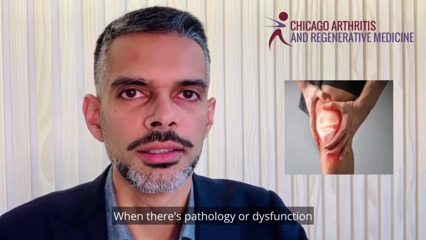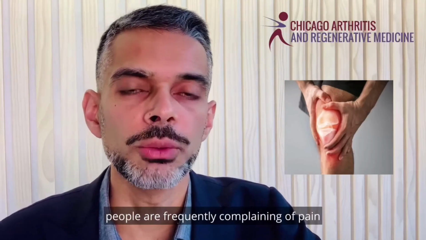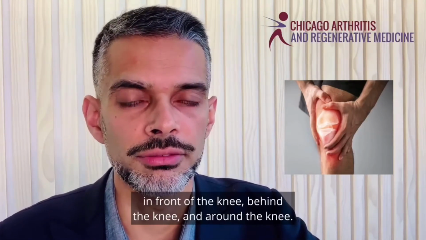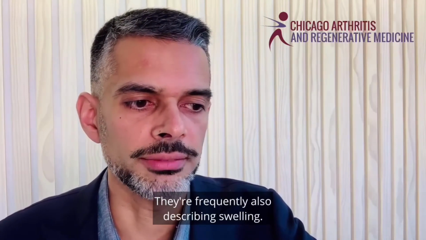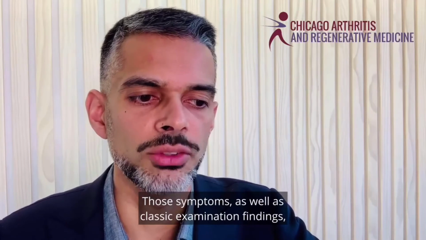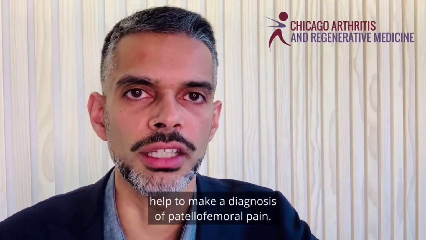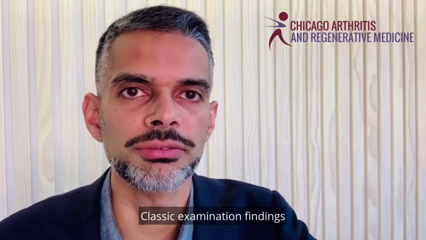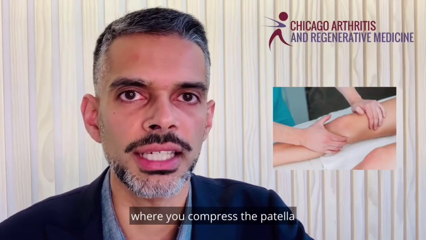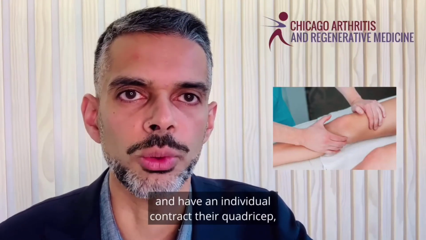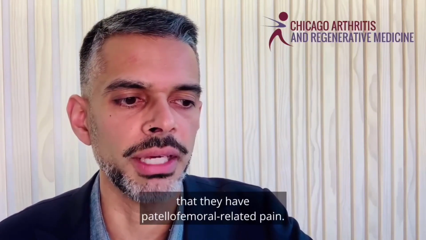When there's pathology or dysfunction in the patellofemoral joint, people are frequently complaining of pain in front of the knee, behind the knee, and around the knee. They're frequently also describing swelling. Those symptoms, as well as classic examination findings, help to make a diagnosis of patellofemoral pain. Classic examination findings include the patellar compression test, where you compress the patella and have an individual contract their quadricep, and if they have significant pain, that can indicate that they have patellofemoral related pain.